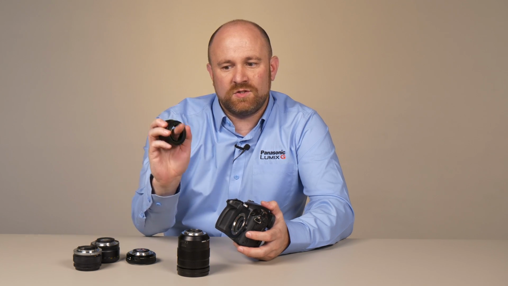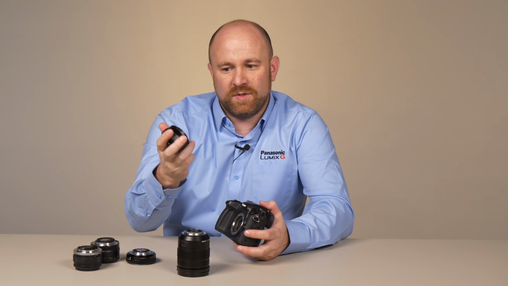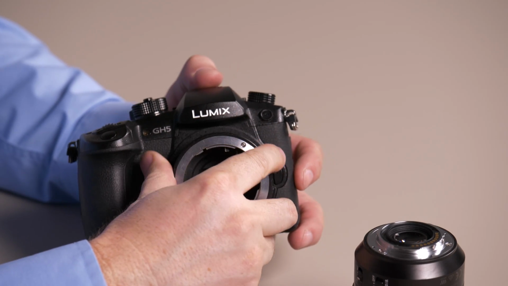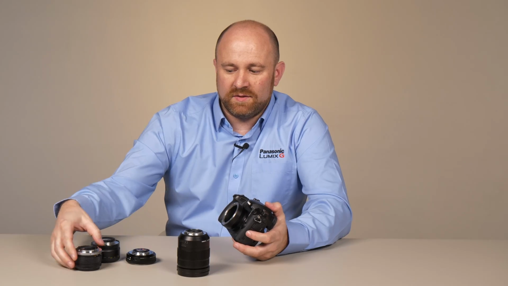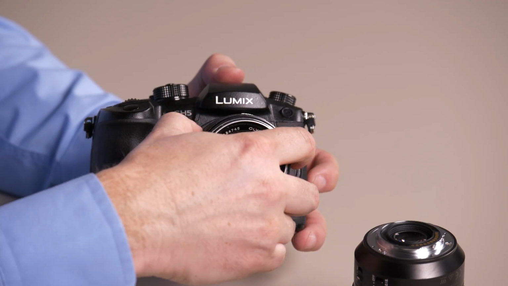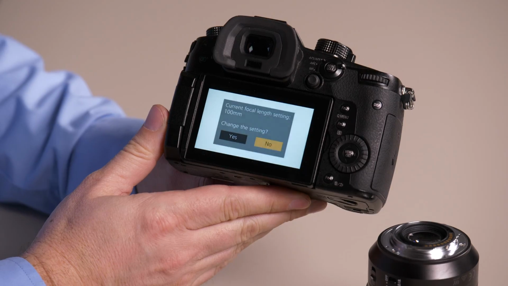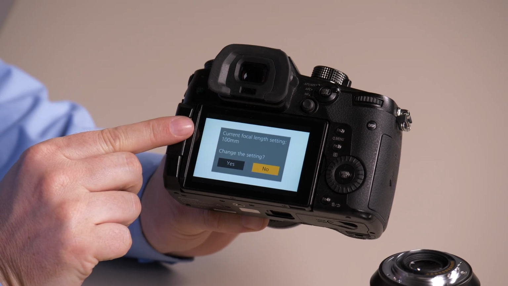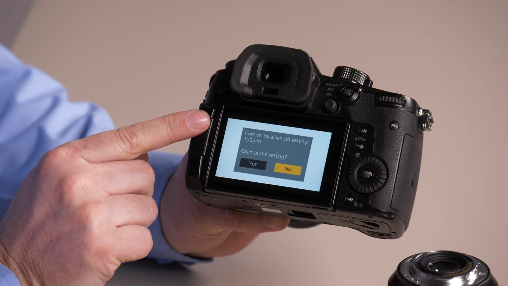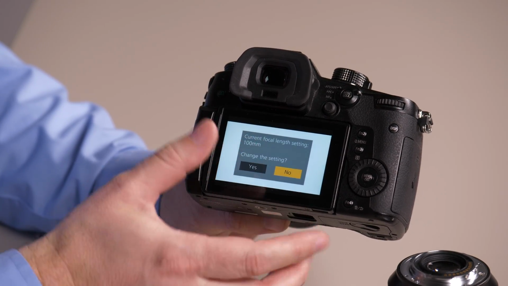So first, we're going to adapt over this Olympus OM lens. This is just a standard adapter. It has no focal reducers built in. When we attach that lens to our adapter, the next thing that's going to happen is when we turn the camera on, it's going to ask you a question on the back of the camera. What it's going to say is, what focal length is this lens?